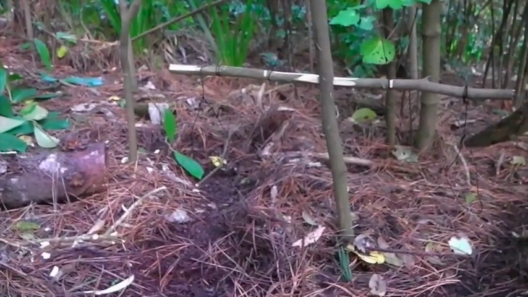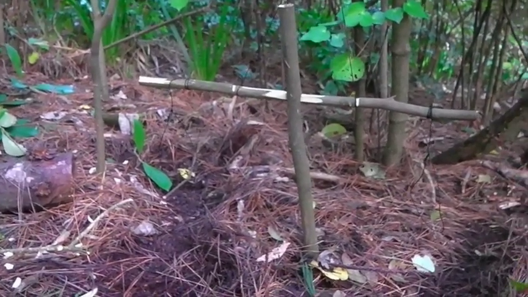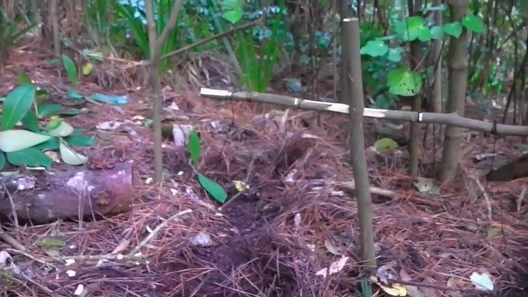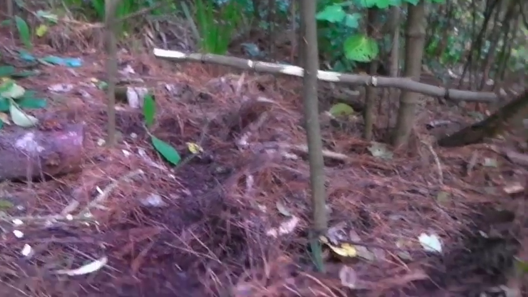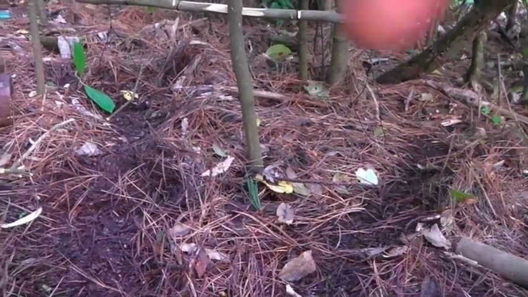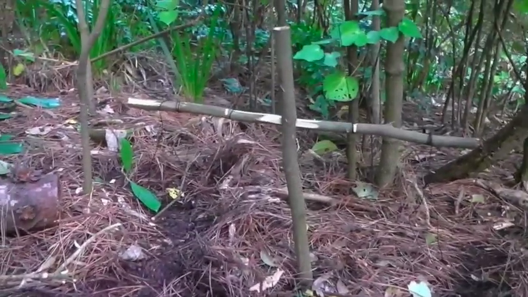Now this one here, obviously it's not catching anything, so it's set high. It would have to be a little bit lower to be effective, but this way we can cover 2 different tracks. We can either cover the one here going down the right, or we can cover the one over here on the left with 1 trigger stick.